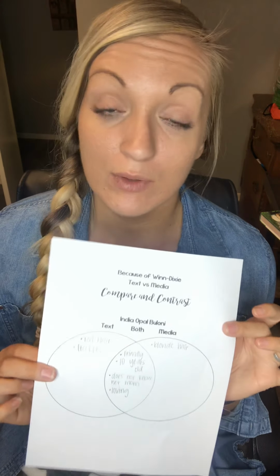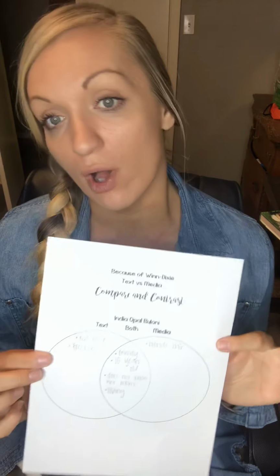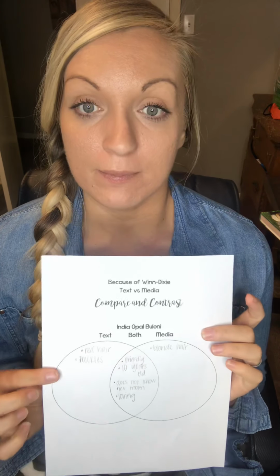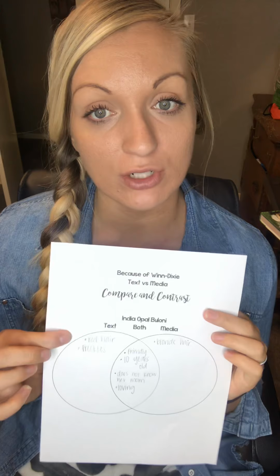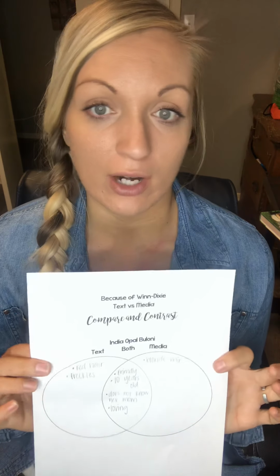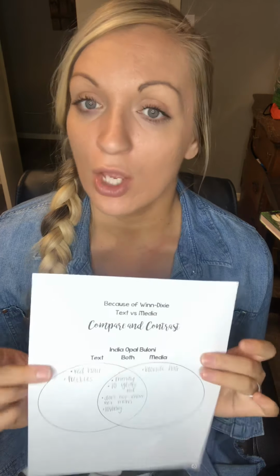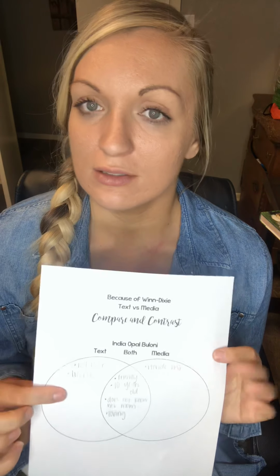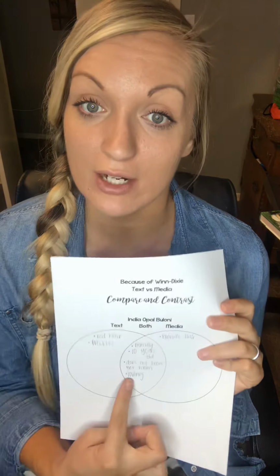And I thought it would be fun in a classroom to draw this on the board and let each student come up and add something in one of the circles, either in the text, the media, or in the middle section, so we can all share our thoughts and ideas, because maybe one student noticed that this was different in the book, but another student didn't exactly catch that, or someone noticed the similarities.